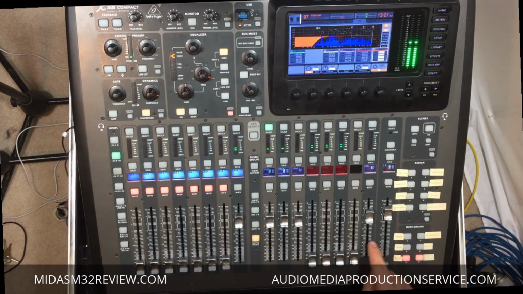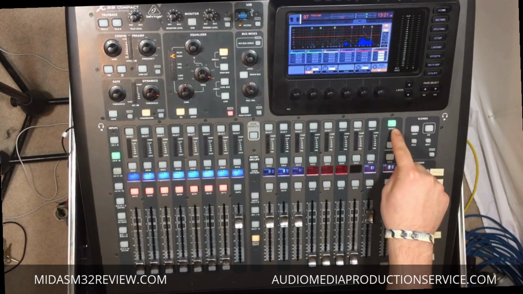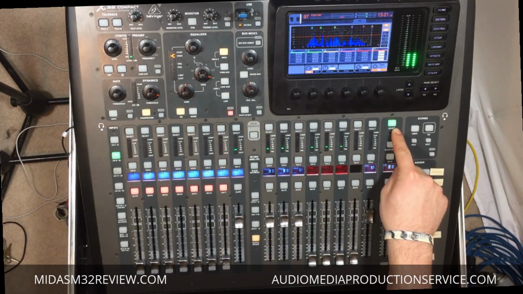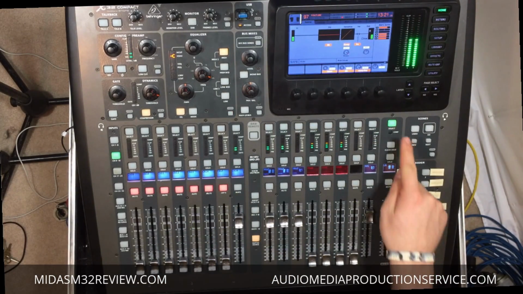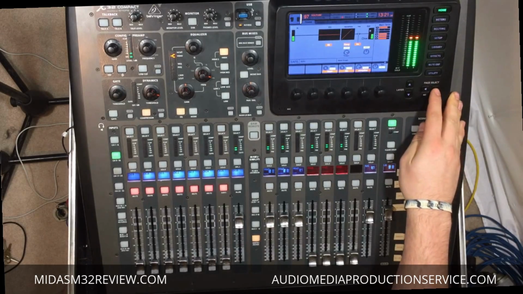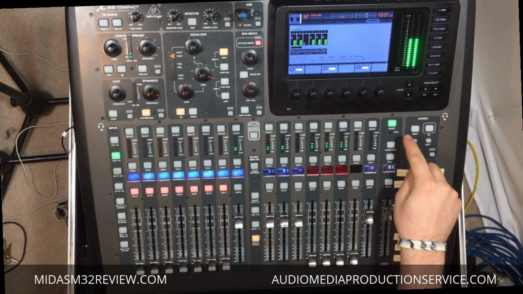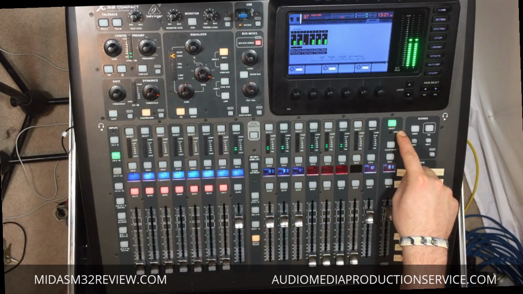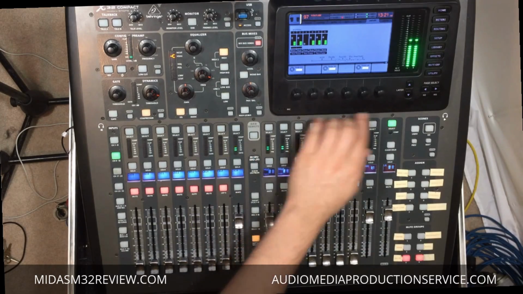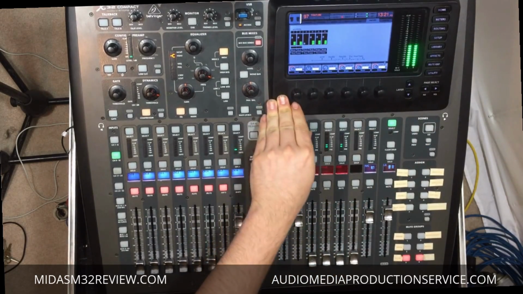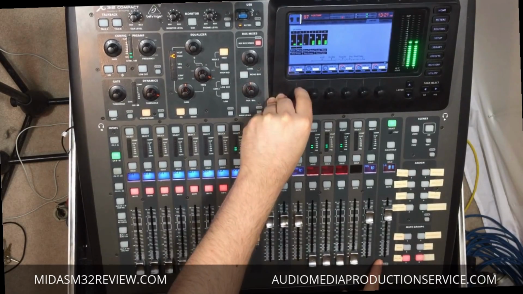So the first thing we're going to do is select the left and right, and then go up and hit the home button up to the right of the screen with the left and right selected, and then tab over to the sends page. This is where you can send your left and right mains to your matrices. You're going to see this level right here, and they're linked together. So this is my send from left and right going to my matrices.